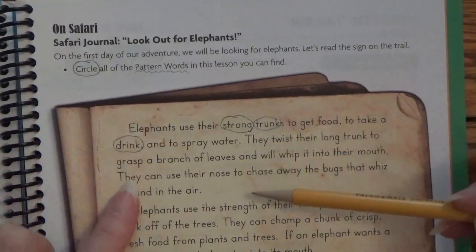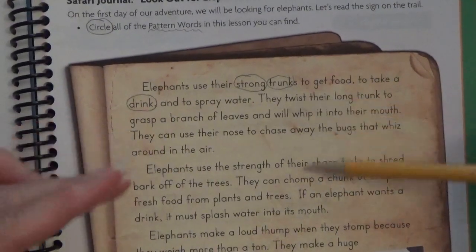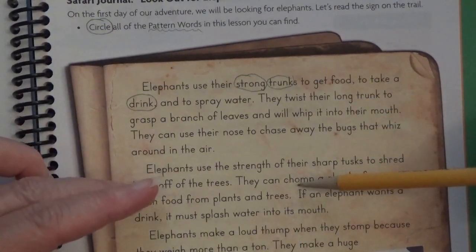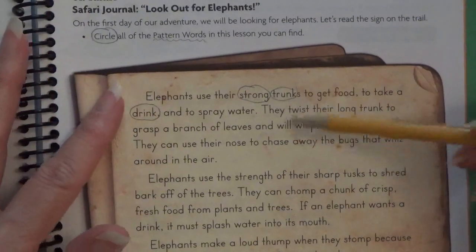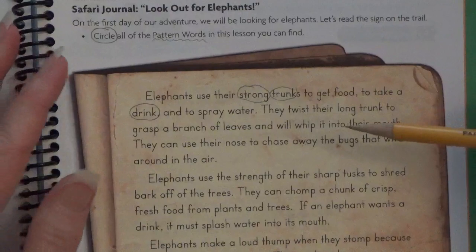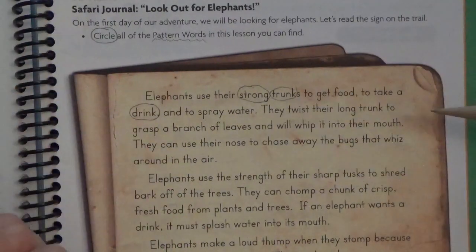So you're going to continue to look for all the pattern words. Remember, when you're done, go back and look twice. Great scholars always double check their work. You could also say, Mom, Dad, do you see any other pattern words I might have missed? See if they'll go over it with you, okay? So you're going to keep reading.